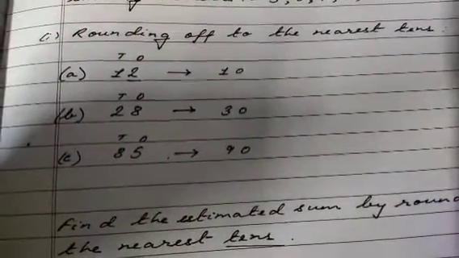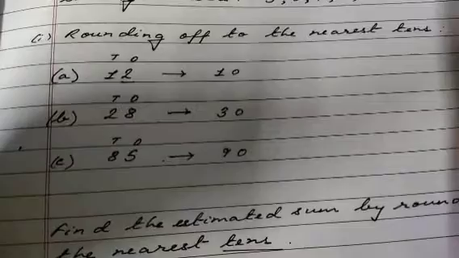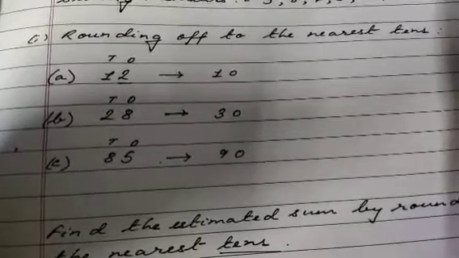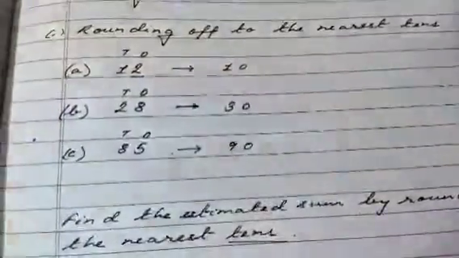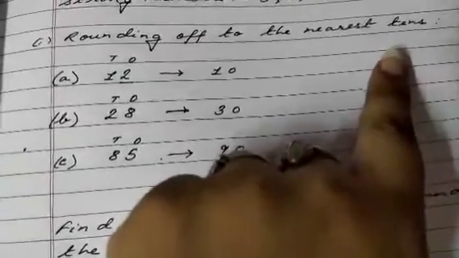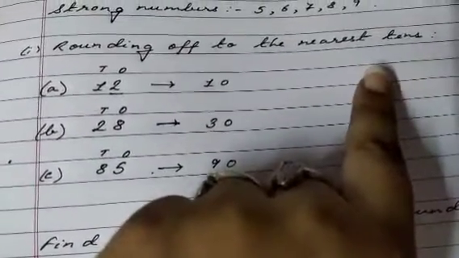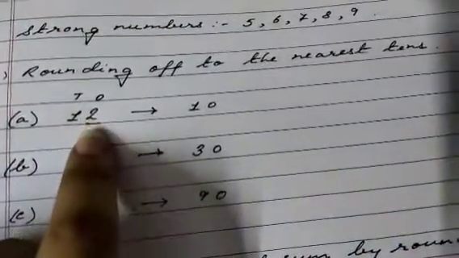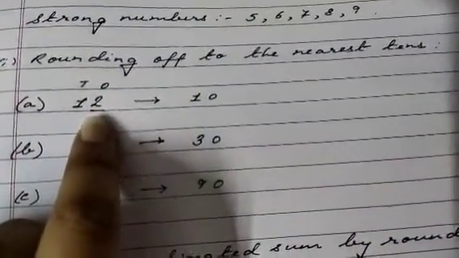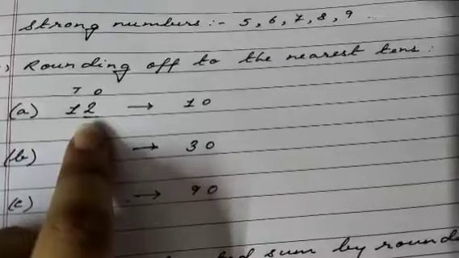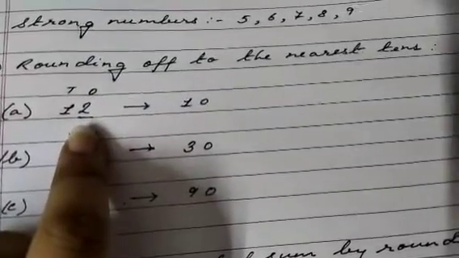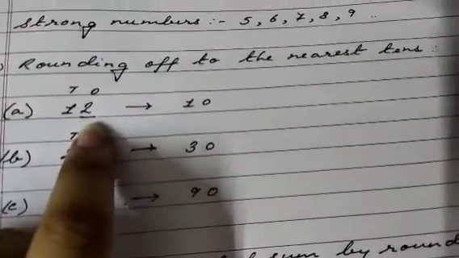See the first one. Rounding off to the nearest tens. Children, please be careful. When in the question you are asked to round off to the nearest tens, you have to see the ones place.